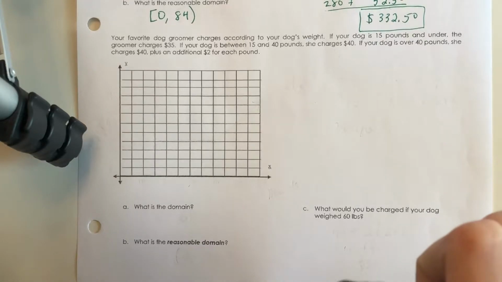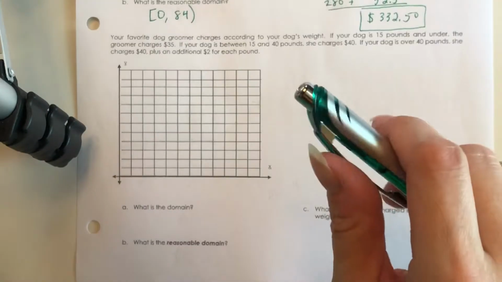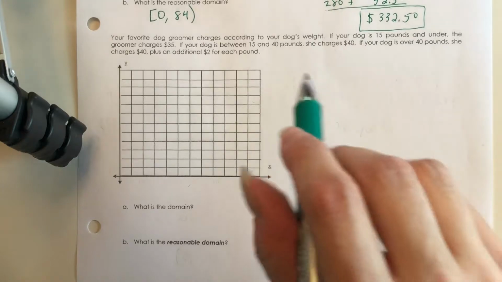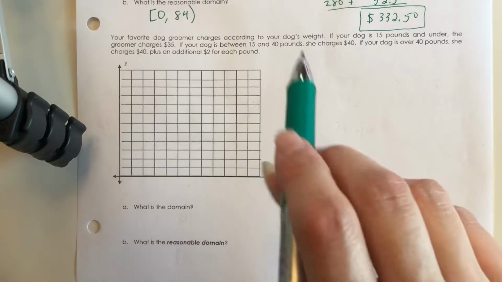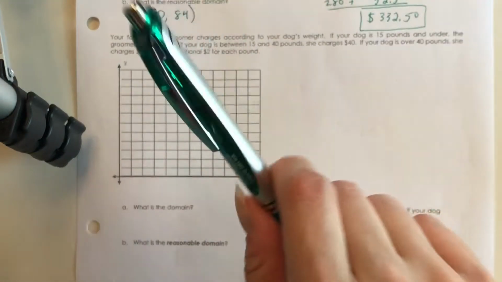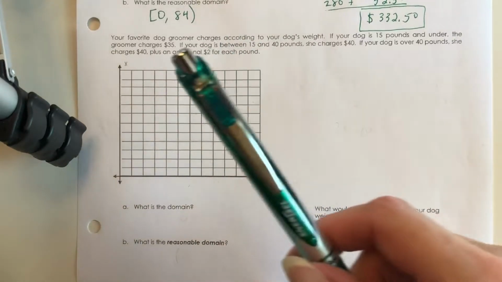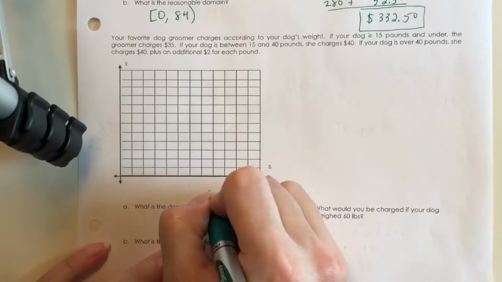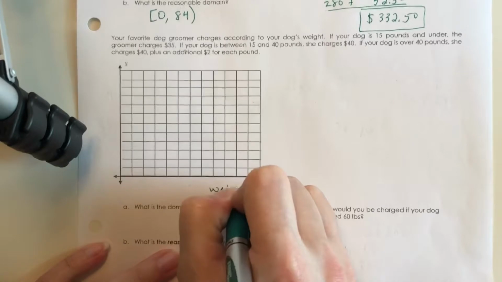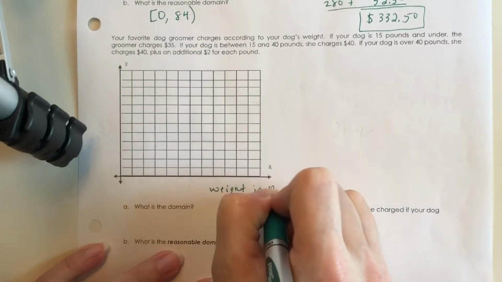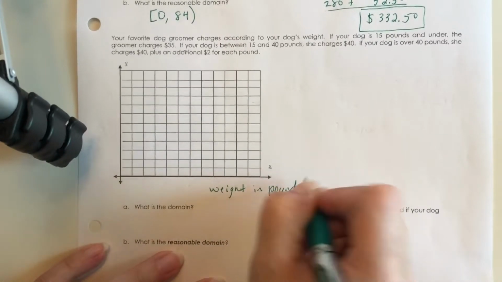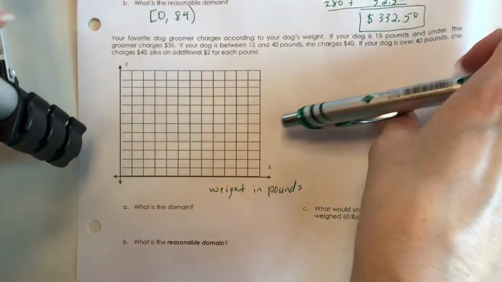Okay, so same directions. We have to write and graph a piecewise function, and we need to start by labeling our graph. So the amount that you're paying is going to depend on your dog's weight. So we need to put weight on the x-axis, and this is measured in pounds. And then the charge would go on the y-axis.